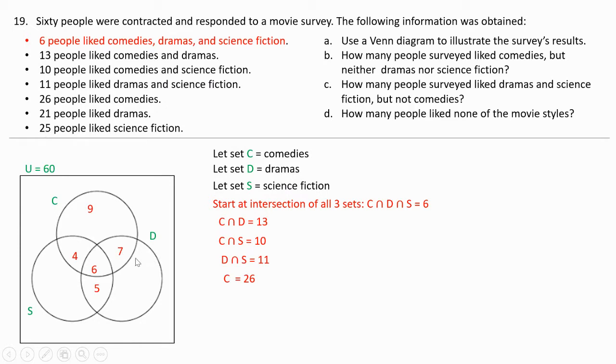21 people like dramas, right? So all these must be 21. So we already have 6 plus 5, which is 11, plus 7 is 18. So this has to be 3. 25 people like science fiction. So this is the science fiction set here. So we got 4 plus 6 is 10, plus 5 is 15. So this has to be 10.